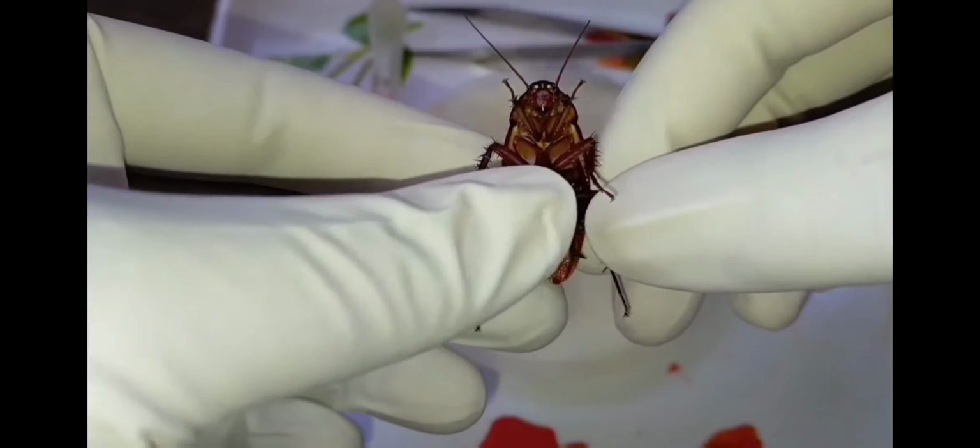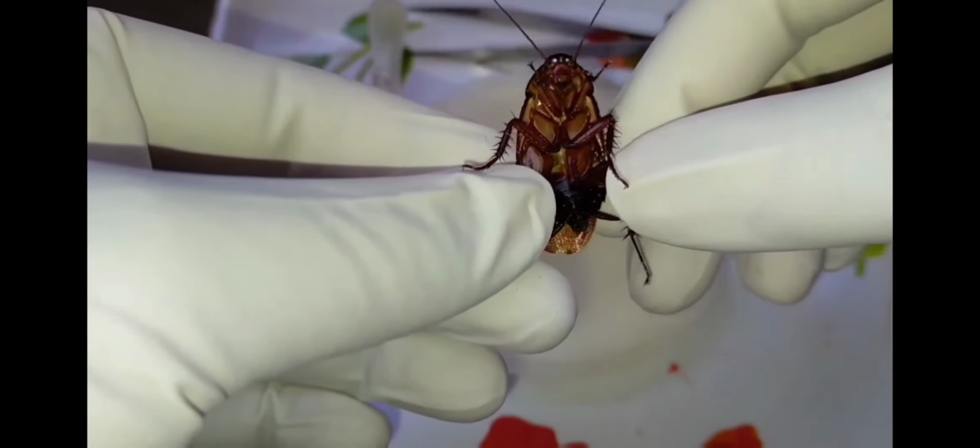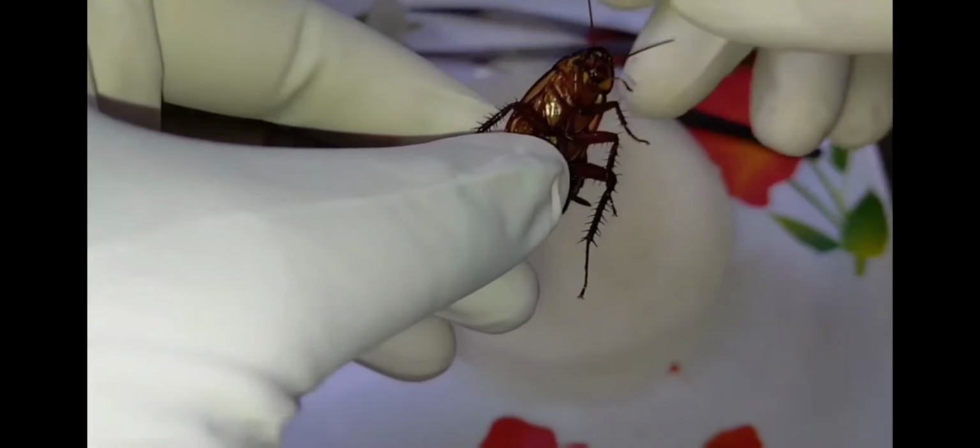There are many species of cockroach. Americana is the common species and is found everywhere in your home or locally. Now the morphological characters. The body of the cockroach is divided into three distinct regions.